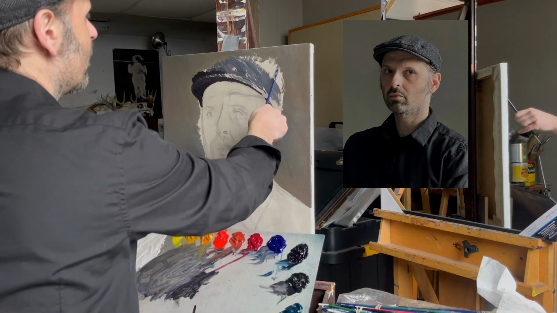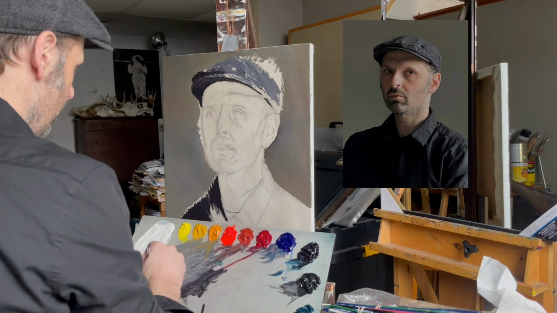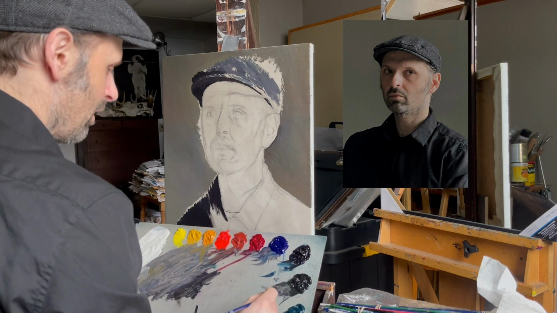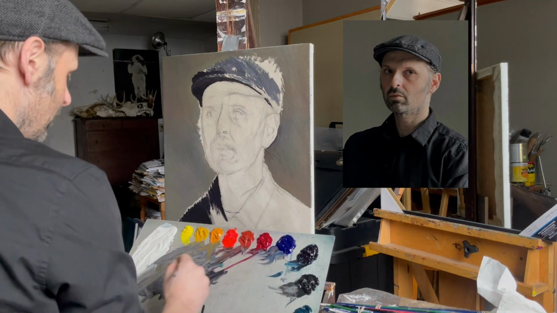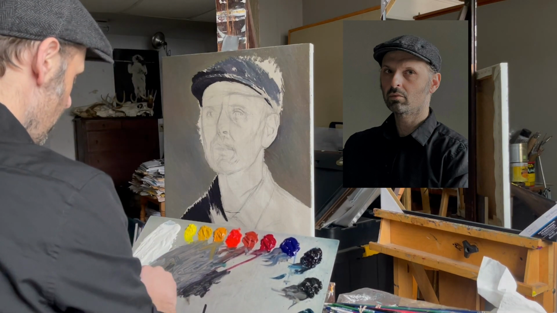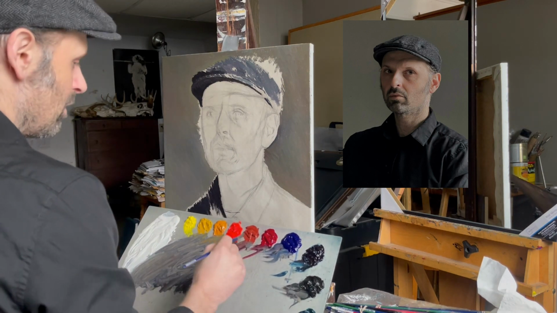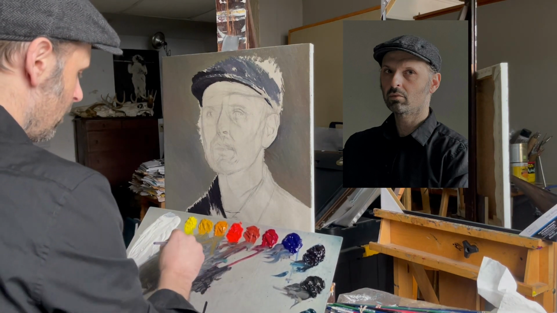In fact, let me try to mix up the background that would go right next to it. The background is a different color, more of a sort of olive green gray, basically. Indian red works well with that sort of color.